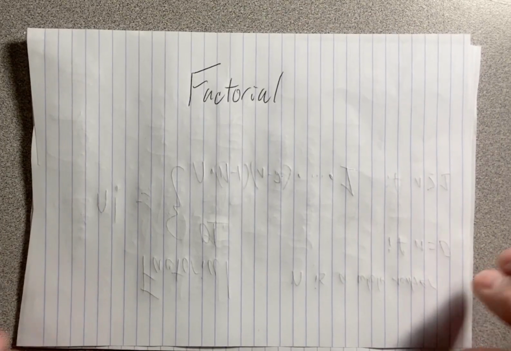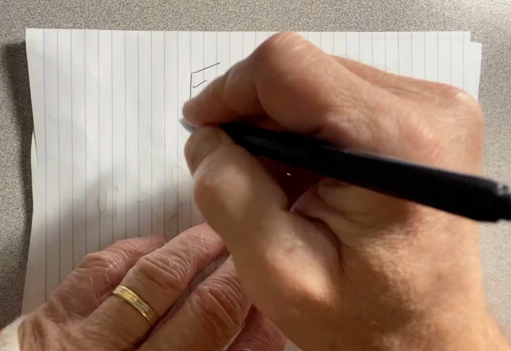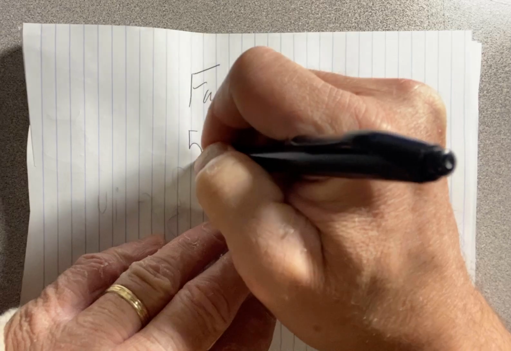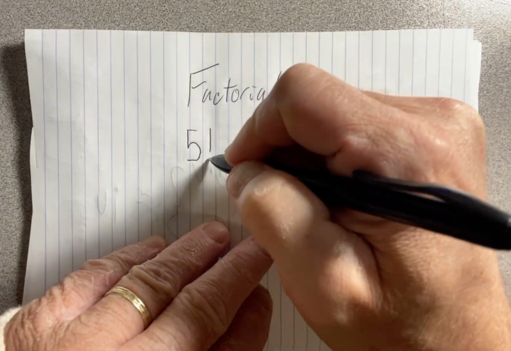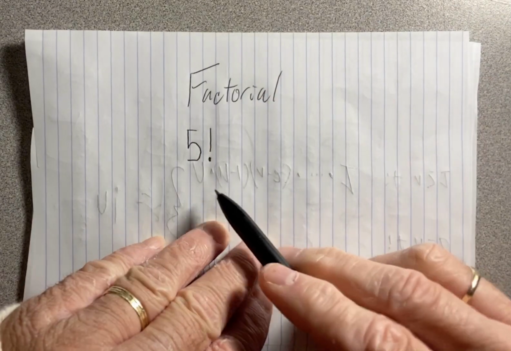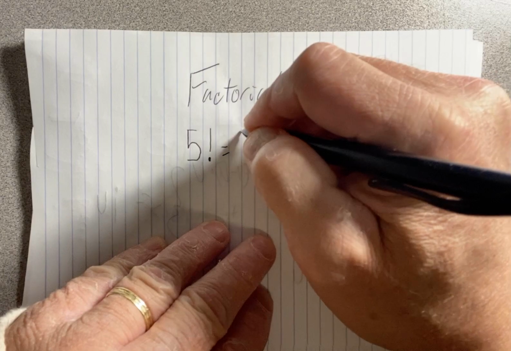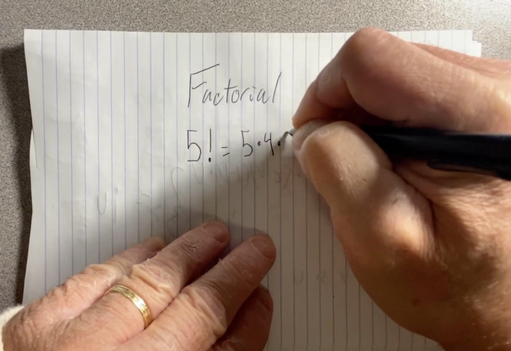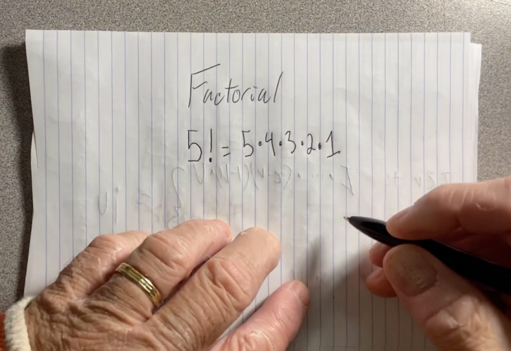Let's talk about factorial. Factorial is a mathematical operation, and for us it's just on whole numbers. So you take a whole number like this, and the symbol for factorial is an exclamation point. So we read this 5 factorial, and it means multiply 5 by every whole number before it until you get to 1 where you stop.